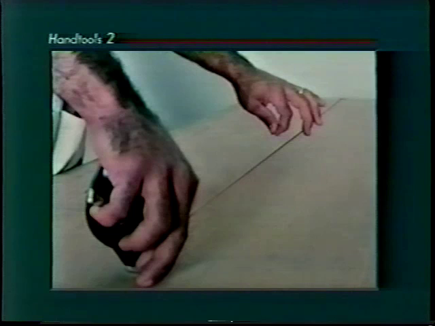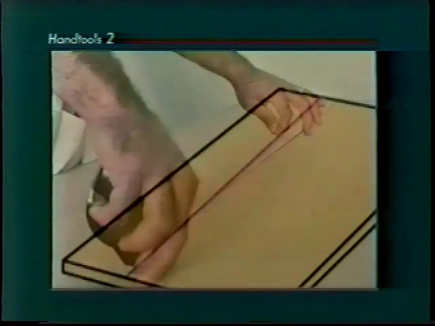Pull the line tight and lower the line into place. While holding the line in position, use the thumb and index finger to lift the line away from the surface. Then release the line. The line will snap back and deposit the chalk to produce a straight line.